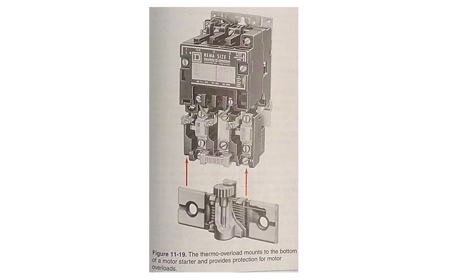Another type of overload protection is the bimetallic overload device. A bimetallic overload device contains a bimetallic strip with a contact at each end. A bimetallic strip has two layers, with each layer made of a different metal. Current flows through the bimetallic strip and through the contacts.